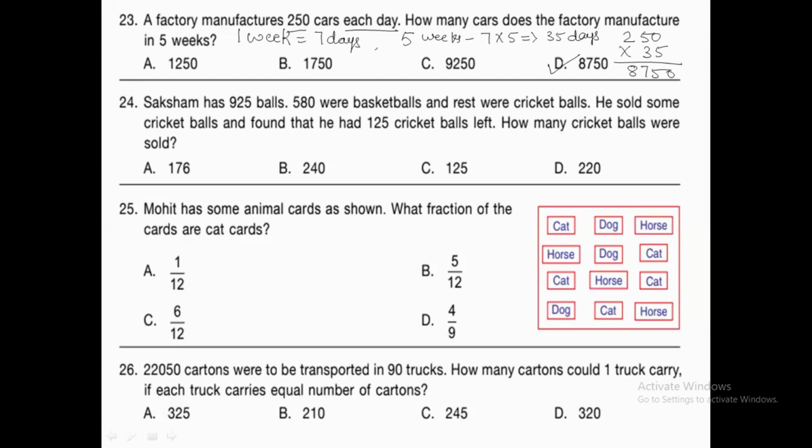Now let's move to question number 24, which is: Saksham has 925 balls. Now 580 were basketballs and the rest were cricket balls. Now he sold some cricket balls and found that he had 125 cricket balls left. So how many cricket balls were sold? Saksham has a total of 925 balls. Out of 925, 580 were basketballs.